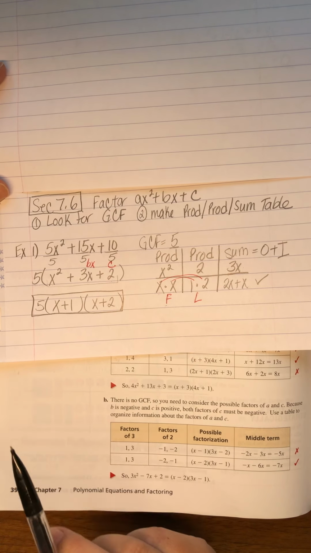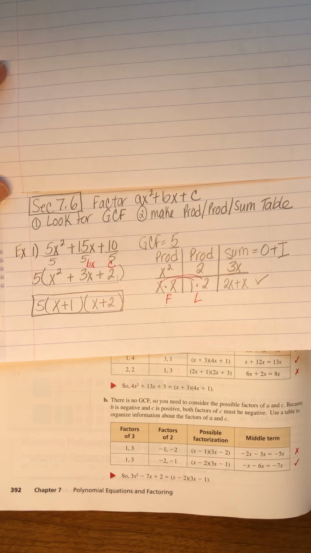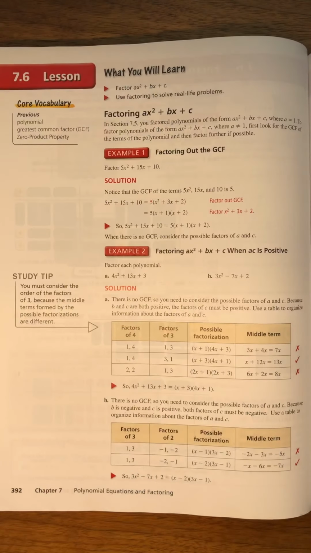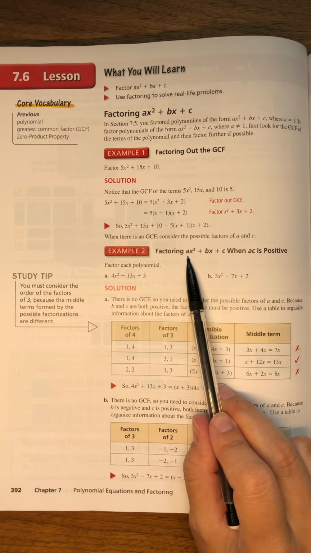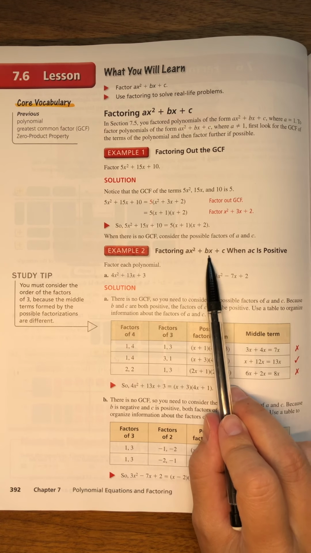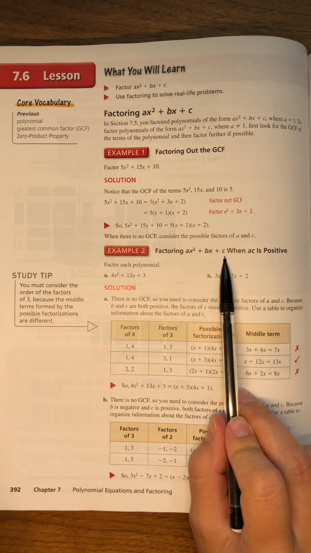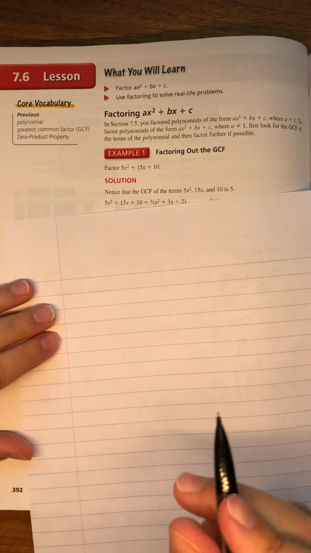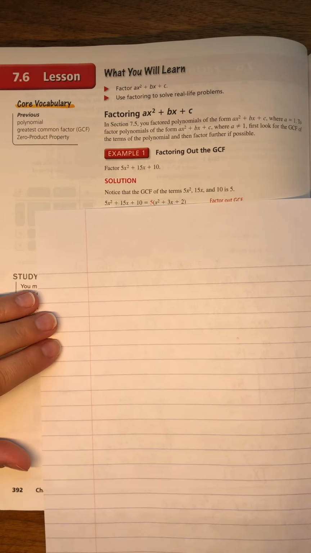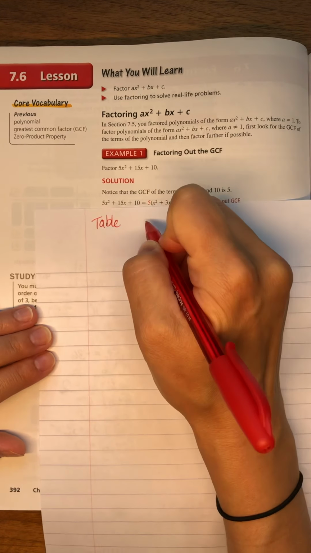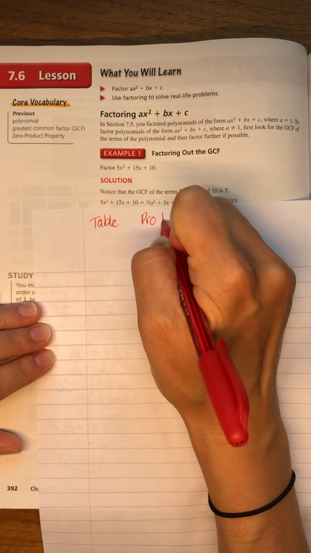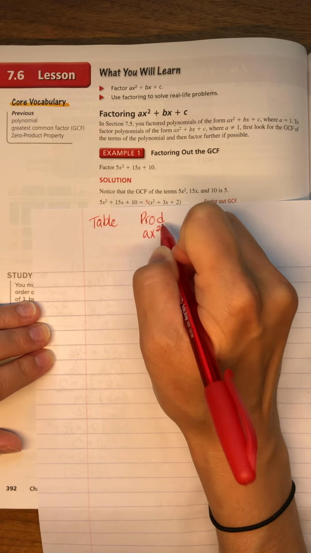So we're going to look at some other problems where maybe there's not a GCF. We're going to look at example 2. So here we have our ax squared, our bx, and our c. I'm just going to write down the general table here on the top just so that I always remember how to make the table. So to make the table, my product is ax squared.